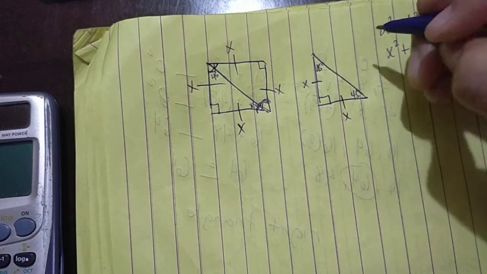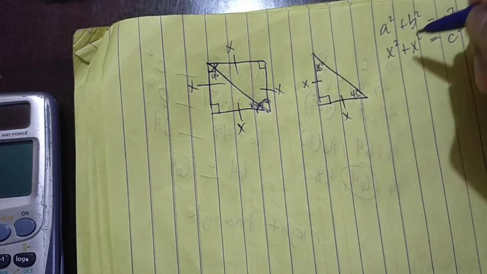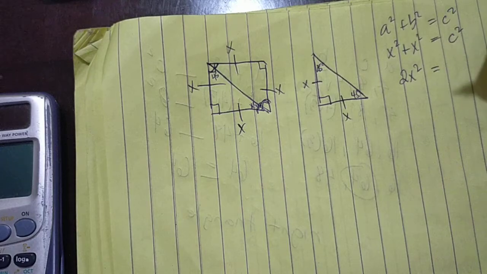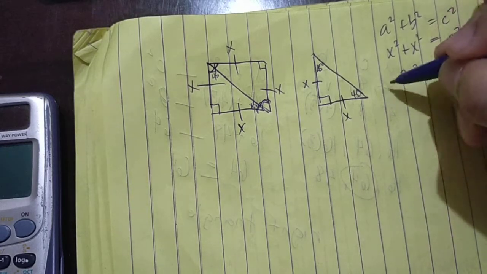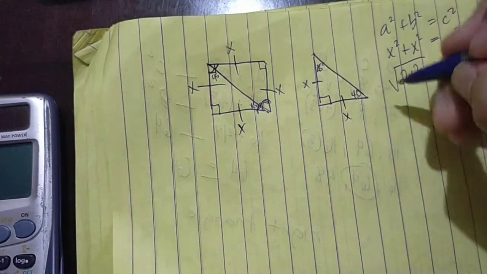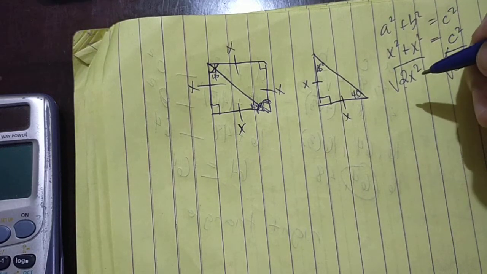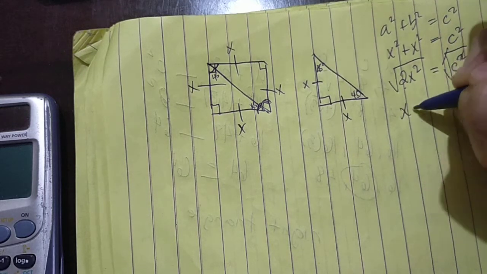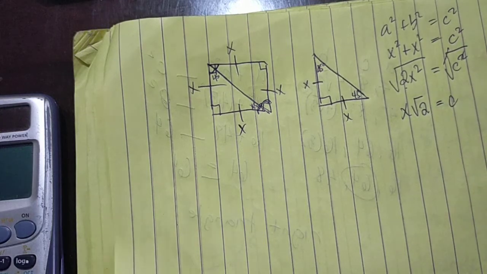So substitute: x squared plus x squared is equal to c squared. Add them: 2x squared, not x raised to 4. Common mistake. So 2x squared is equal to c squared. Get the square root of both sides and simplify. Hindi naman kailangan i-rationalize. So we have x square root of 2, and that is our third side.